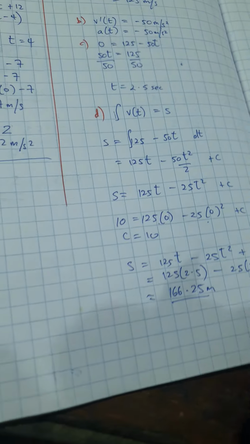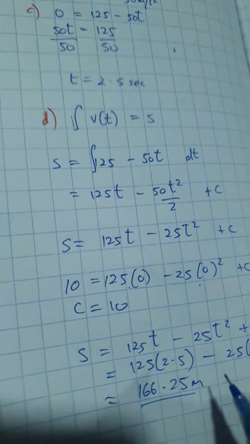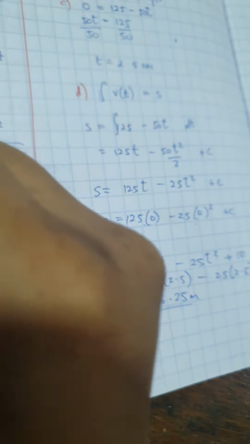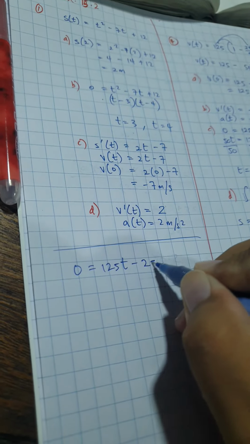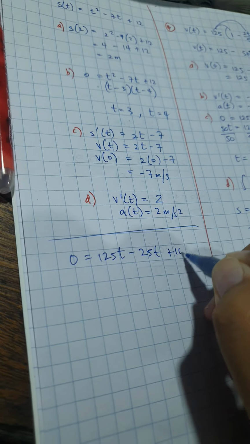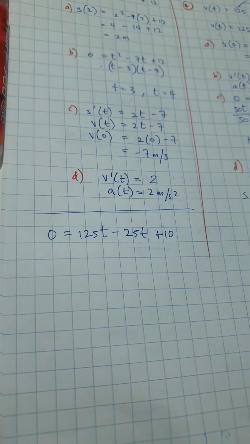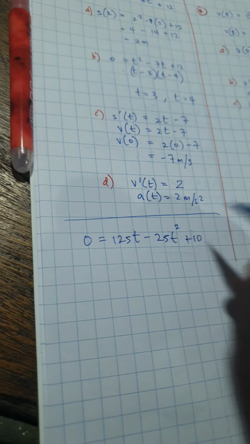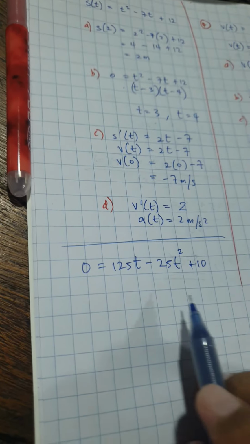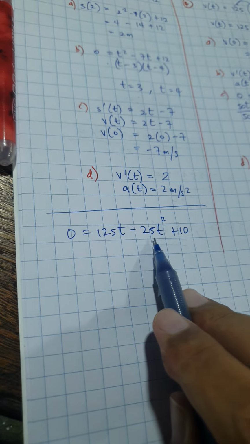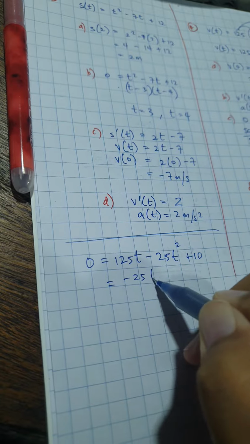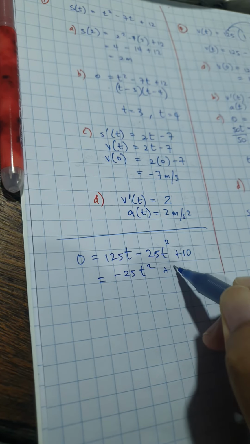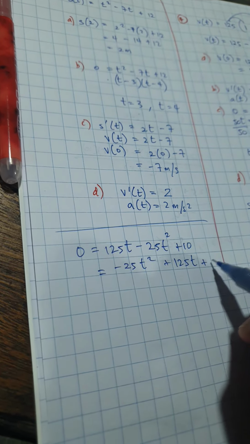From this formula, we have 0 equals 125t minus 25t squared plus 10. So we need to solve this to get our t values. Rearranged, it is negative 25t squared plus 125t plus 10.